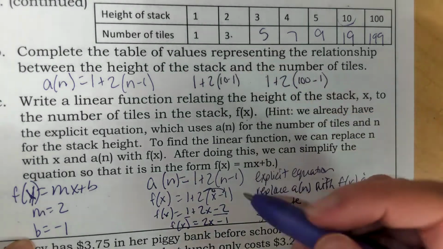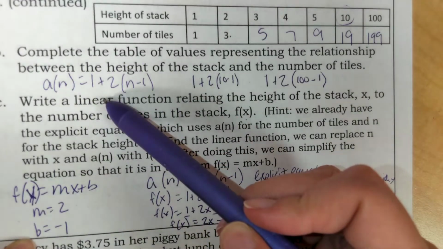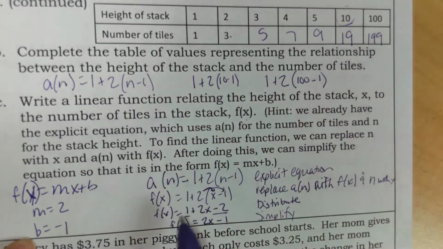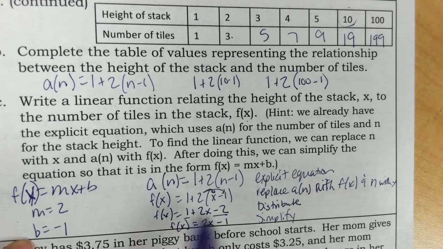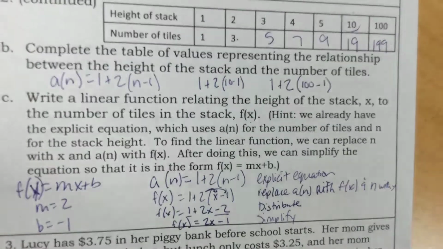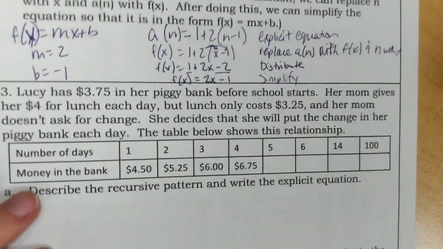So this equation, this a of n is equal to 1 plus 2 multiplied by n minus 1, this explicit equation is the same as this linear function written as 2x minus 1. They're the same thing. And so that's kind of this relationship that I want you to be able to see. So I'm going to do another example, work it all the way through so that we can see this happen again. Okay, so let's look at number 3.